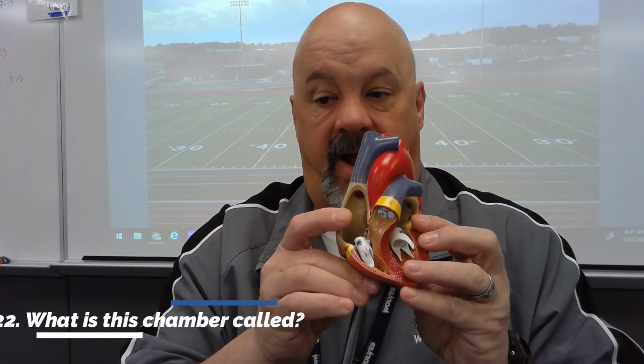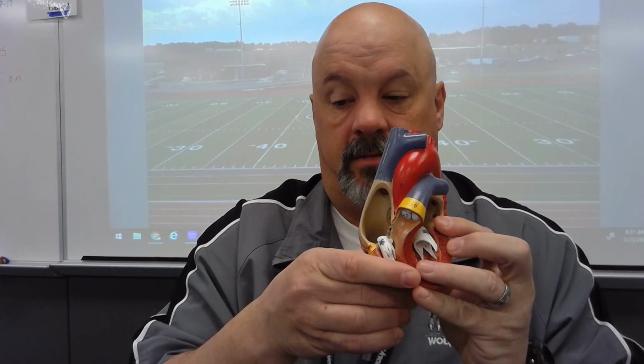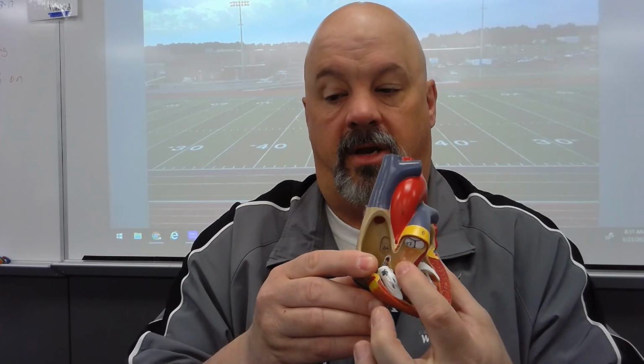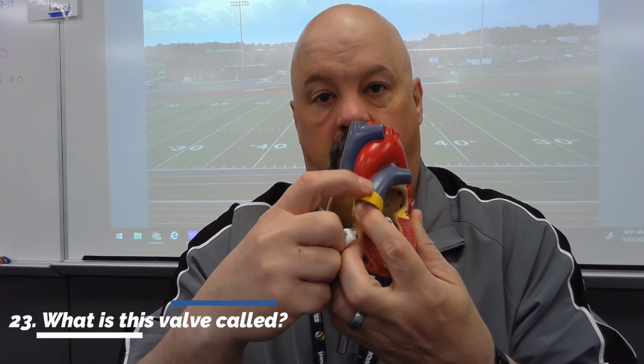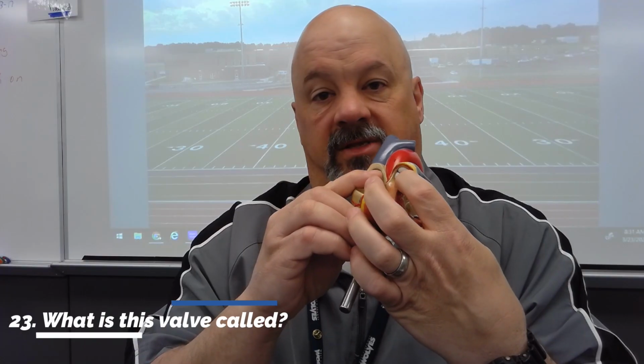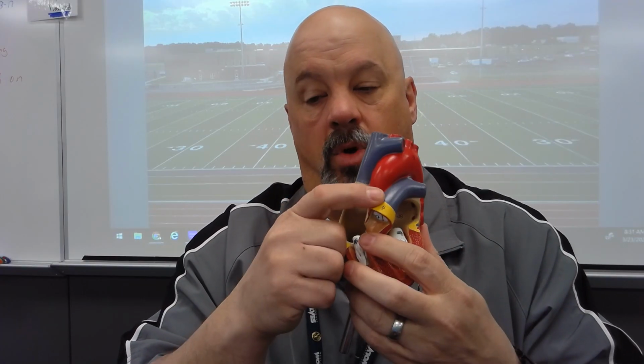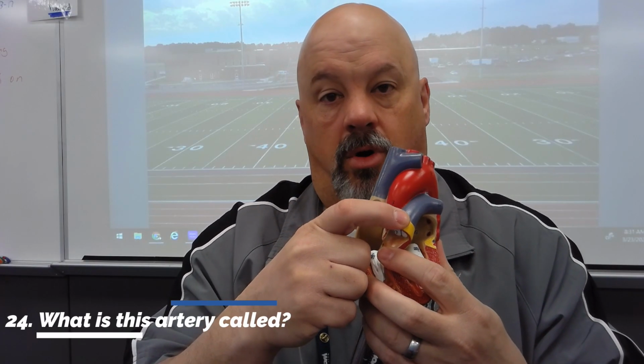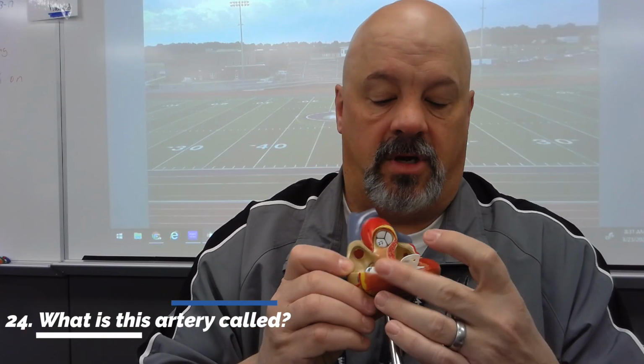Now, come back over to this side. This chamber at the bottom, when it contracts, it's going to send blood up and through this valve that is at the base of this large blue artery right here. So what is this valve? And then what is this large blue artery? Let's go back over to the other side.